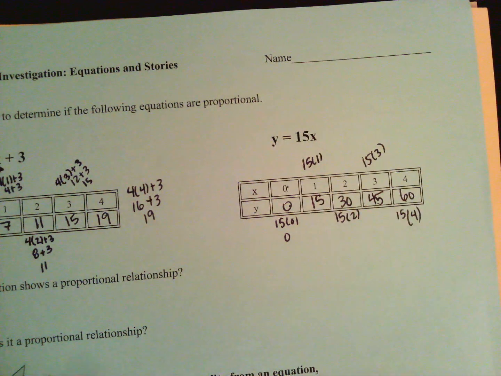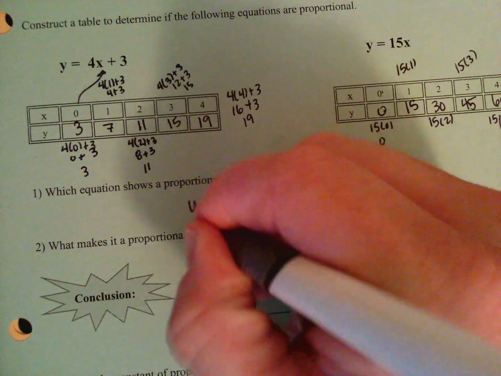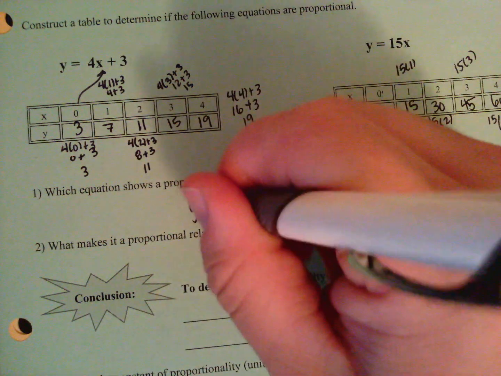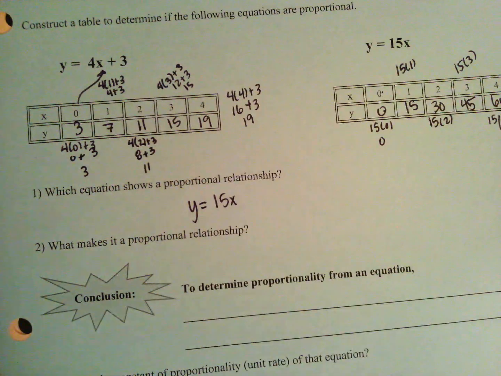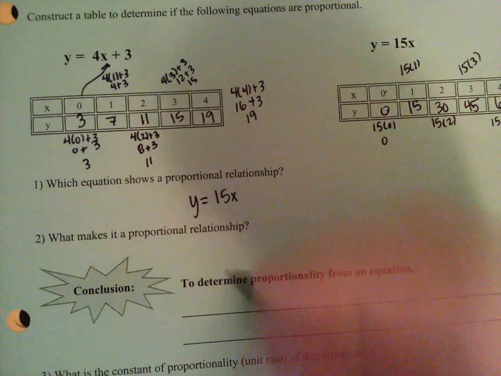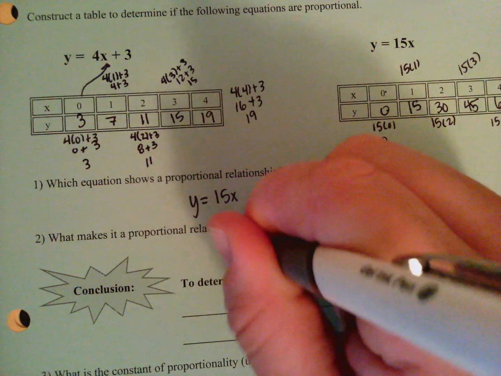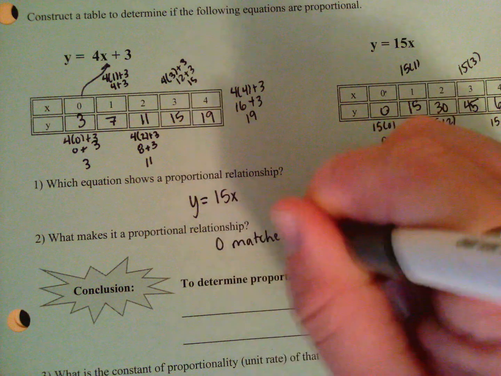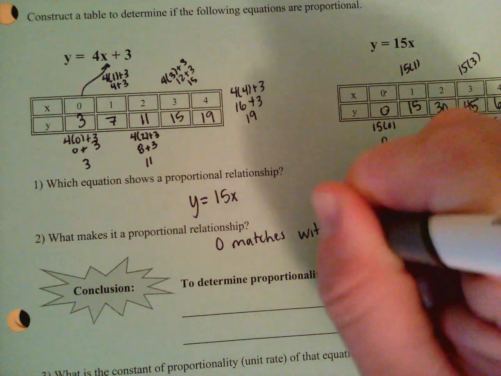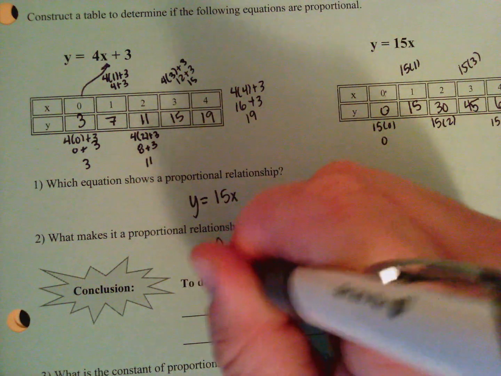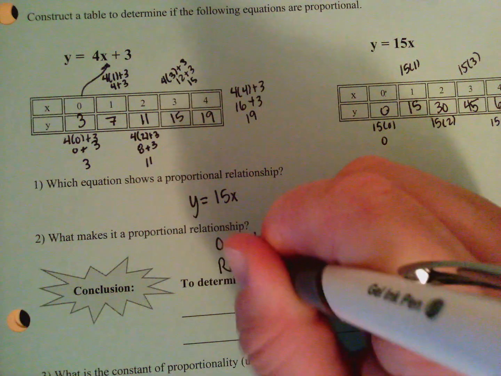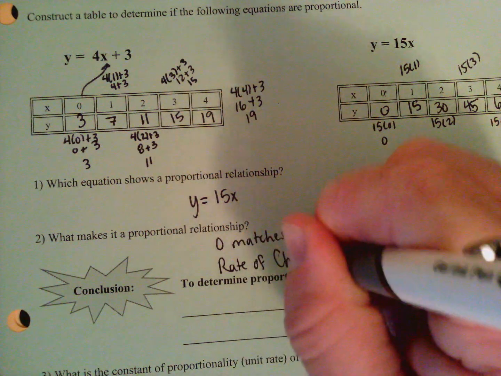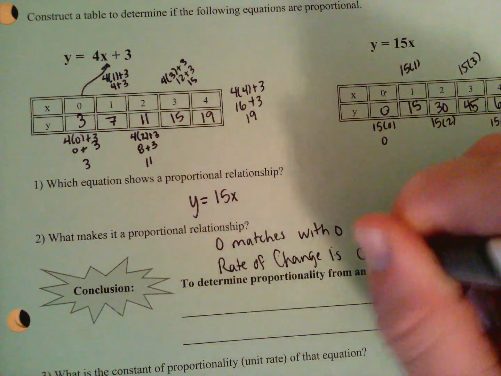0 matches with 0. So I know that the equation y equals 15x is the proportional one. I know that because 0 matches with 0 and the rate of change is consistent.